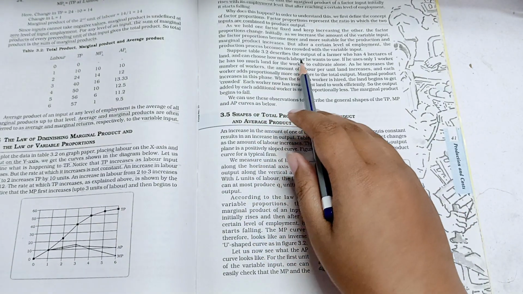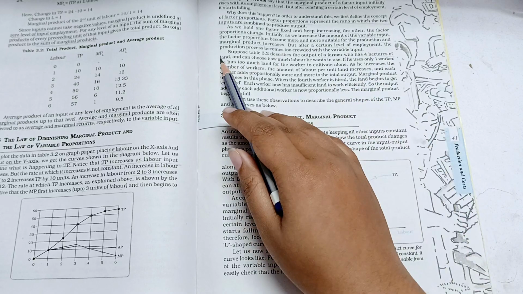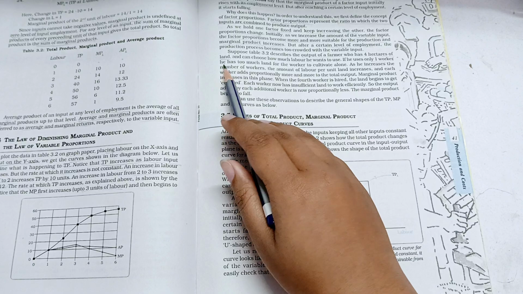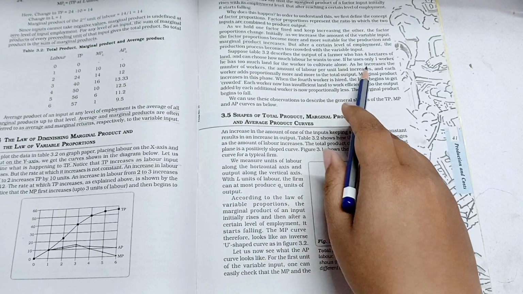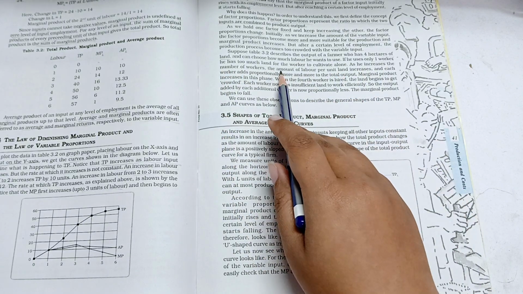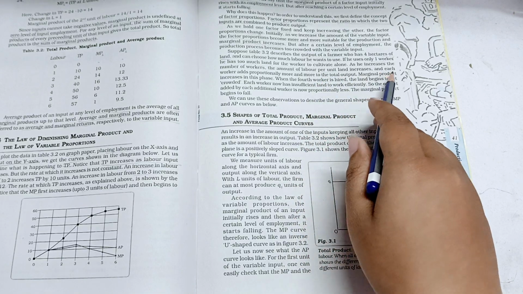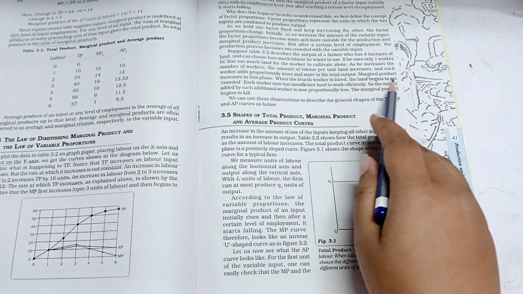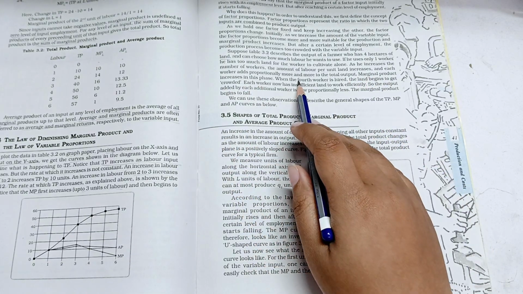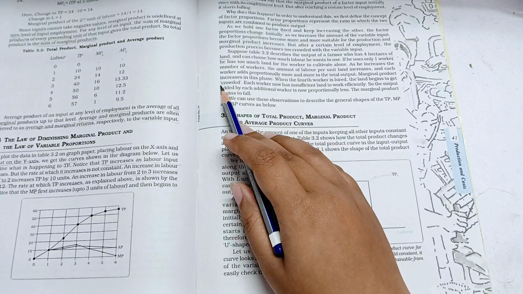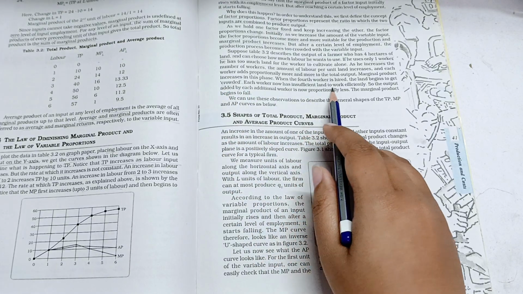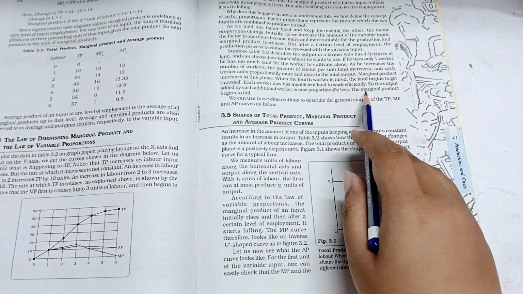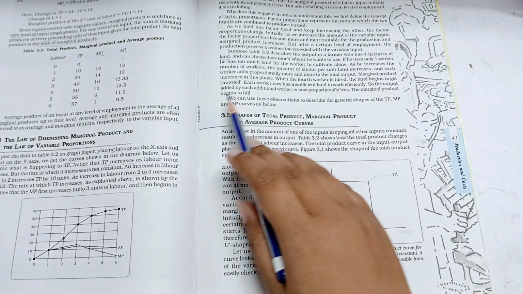Suppose table 3.2 describes the output of a farmer who has 4 hectares of land and can choose how much labor he wants to use. If he uses only one worker, he has too much land for the worker to cultivate alone. As he increases the number of workers, the amount of labor per unit land increases, and these workers add proportionally more and more to the total output. Marginal product increases in this phase. When the fourth worker is hired, the land begins to get crowded. Each worker now has insufficient land to work efficiently, so the output added by each additional worker is now proportionally less. The marginal product begins to fall.